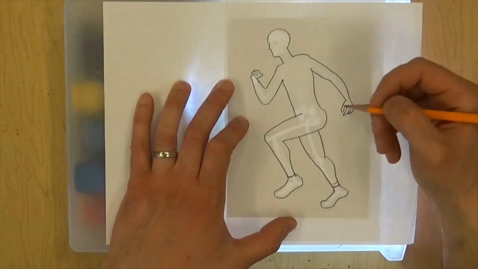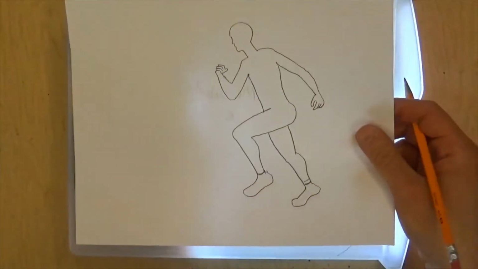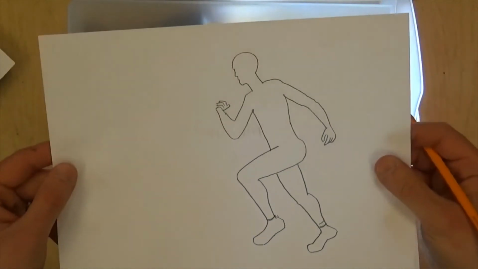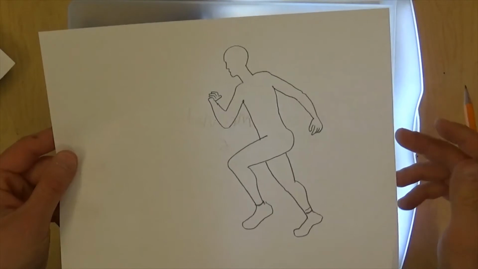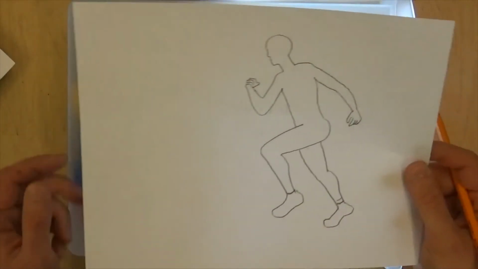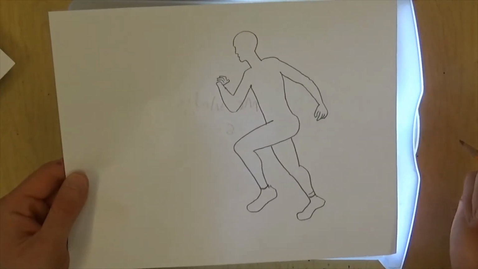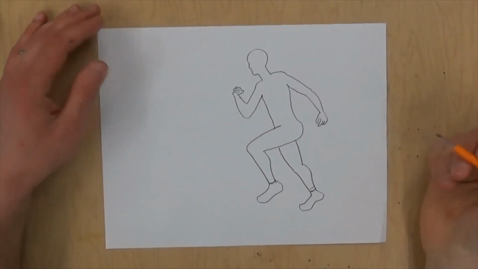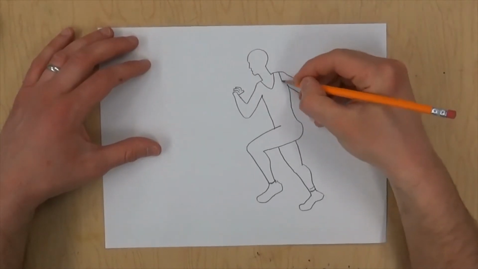Now we can put lines on this and hair and everything. So basically already we have a realistic person. And that's actually a better drawing of a person than I could do from my imagination. So I let the skeleton help me. So that's what tracing is for. So now I can use my imagination and I can think about what the clothes that this person's wearing are going to look like.